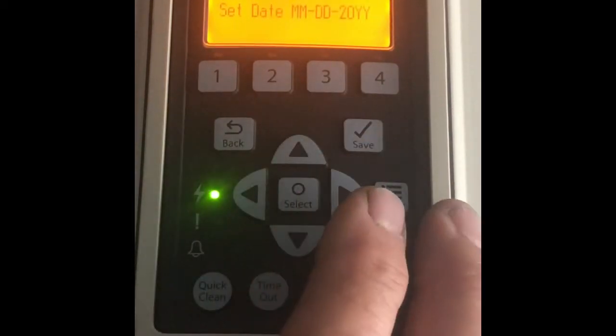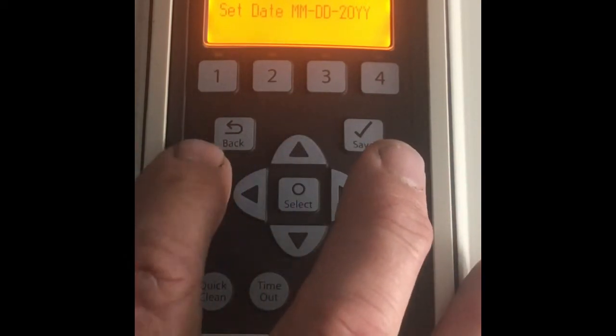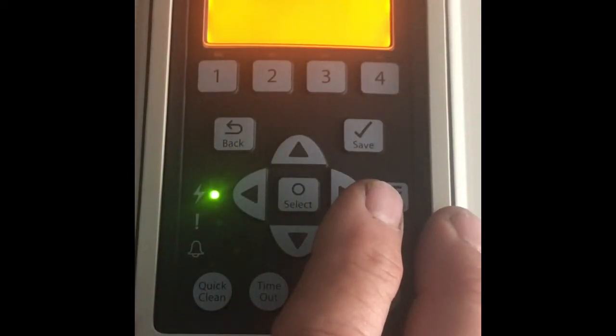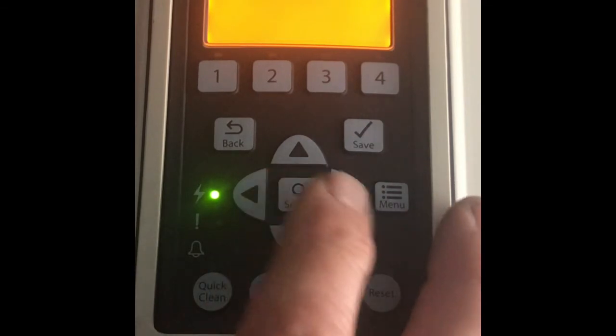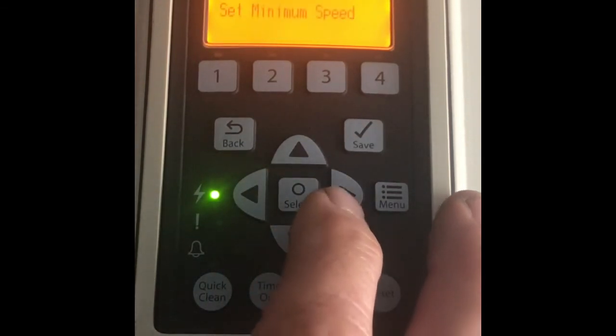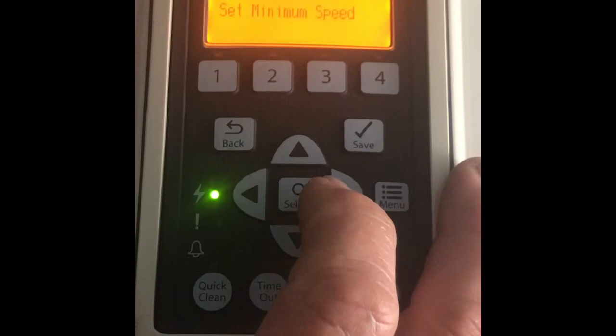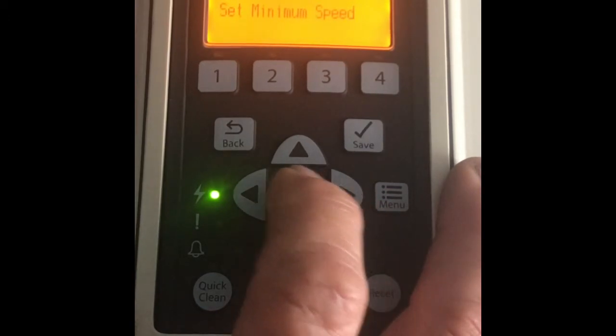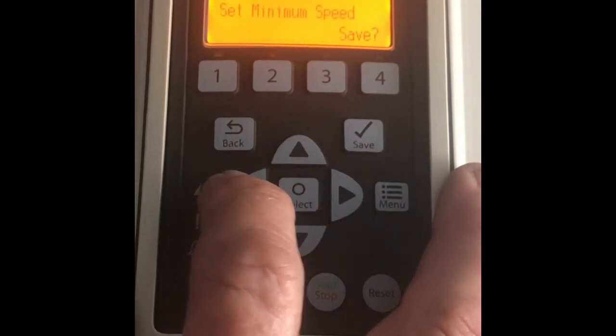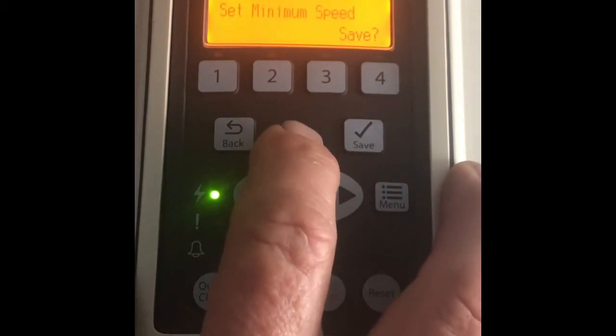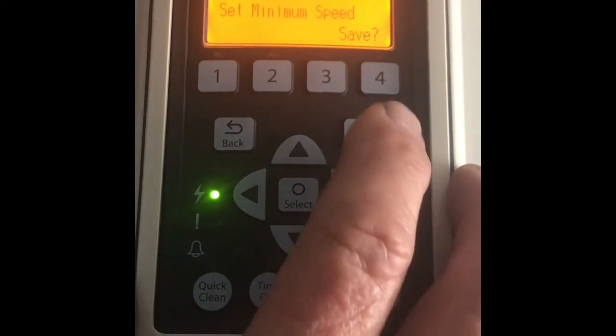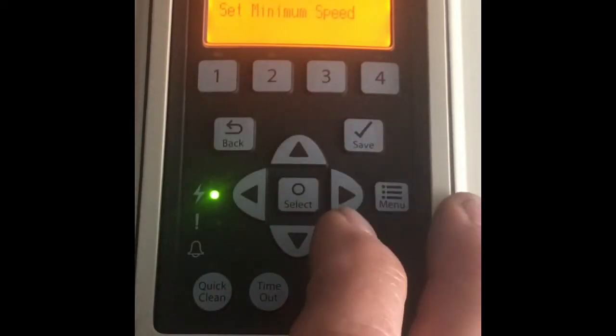So after that, we go back to the date and time. So then we hit the back button. Now we're at date and time. We're going to go down. The minimum, maximum. Now the minimum, maximum is determined on the hydraulics of the pool system. So we're going to select that. Normally, when I set up a pool pump of this type, I'd like to set the minimum at about 950 RPM. And then we hit save, and it makes those changes.